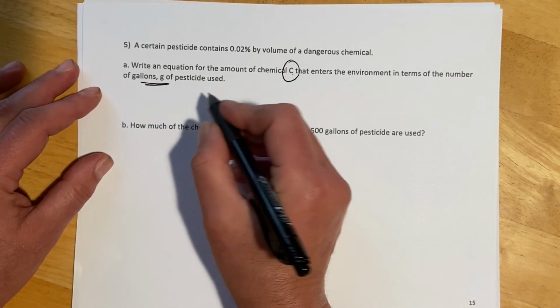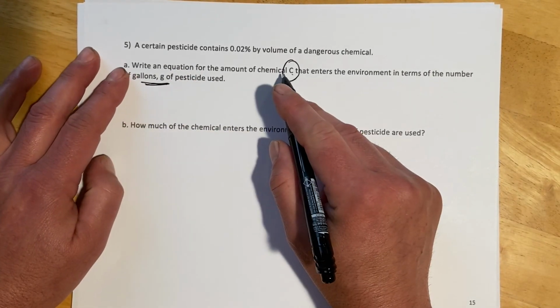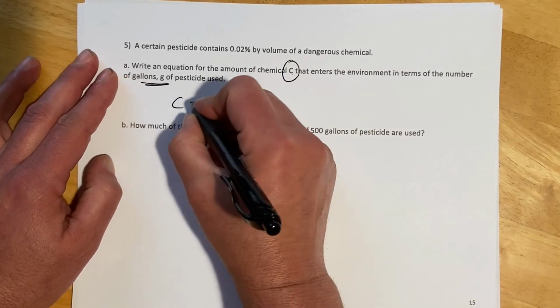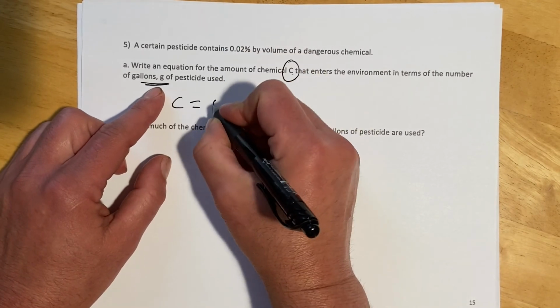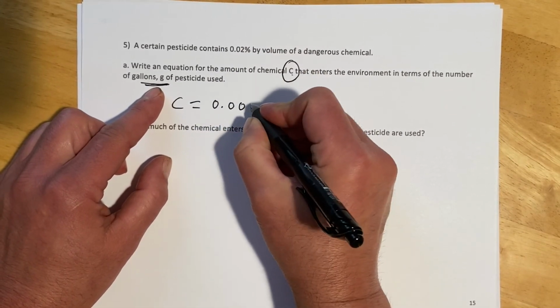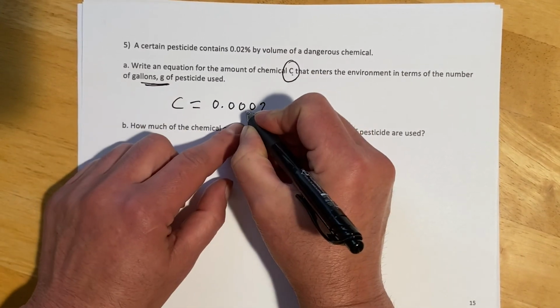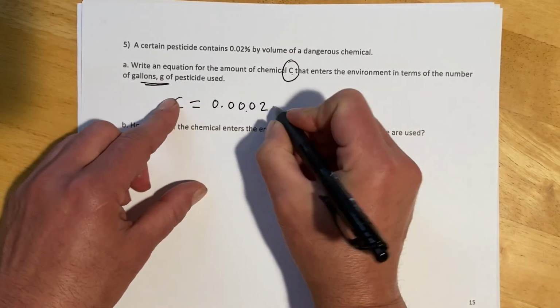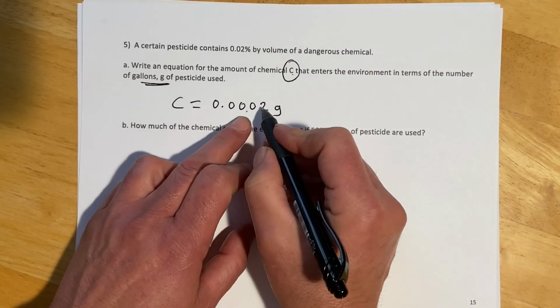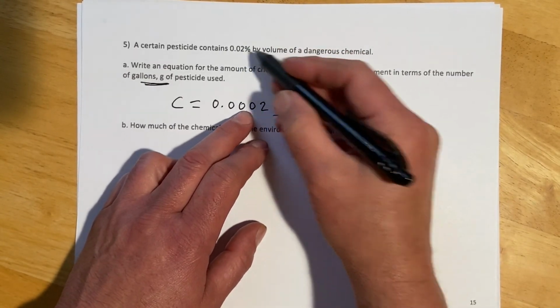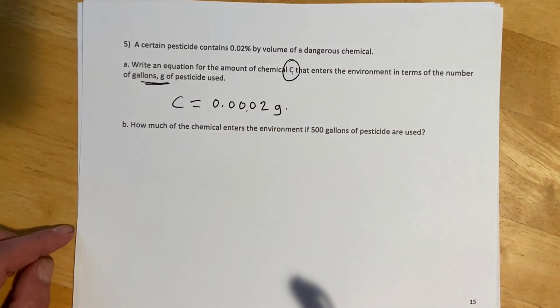So we are using this chemical is what's going to enter the environment, and gallons is our total amount. So our percent would be 0.0002, right? Because I'm moving 2 places on the decimal, and then that would be times the number of gallons present. So 0.02% of this is how much is in the environment.